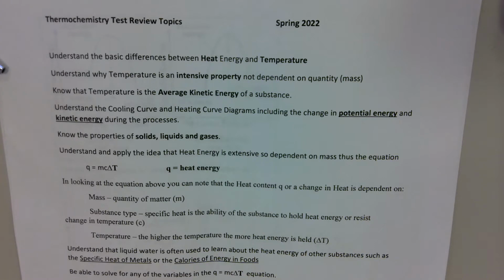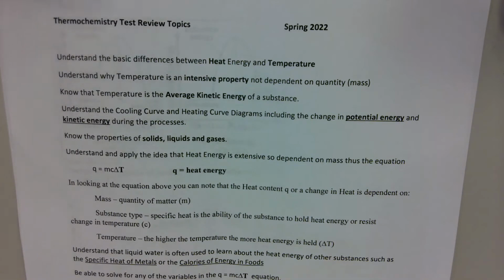We did talk about temperature and heat with regard to being intensive and extensive. Heat is an extensive property because it's very dependent on the amount or the mass, whereas temperature is not dependent on the amount. So the temperature of a swimming pool will be the same as the temperature of a small bucket of water taken from the swimming pool. So temperature is an intensive property and heat is an extensive property.